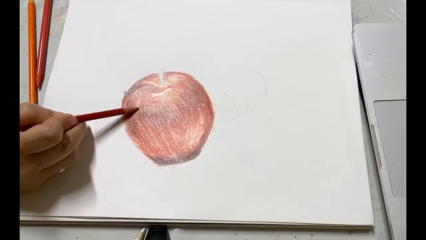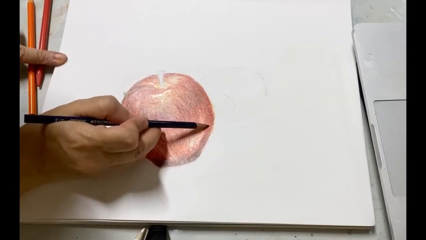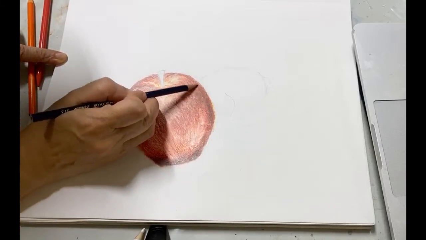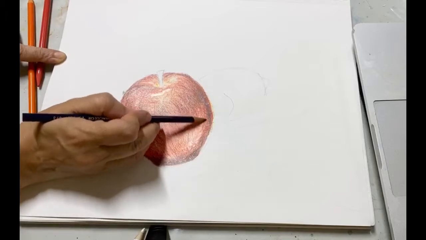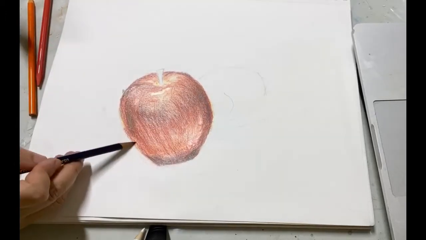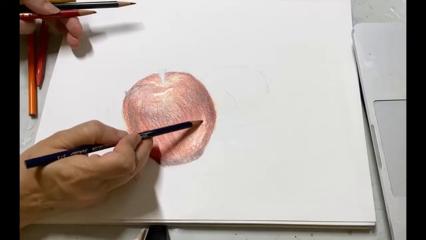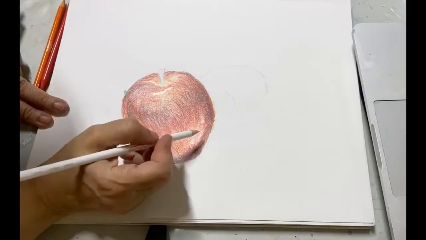And remember, the most important part is that the general shape has to be an illusion of 3D. Then we're going to add the details on top of this. Between dark, medium, and light, we do not need a line. It has to be a transition between dark and light.